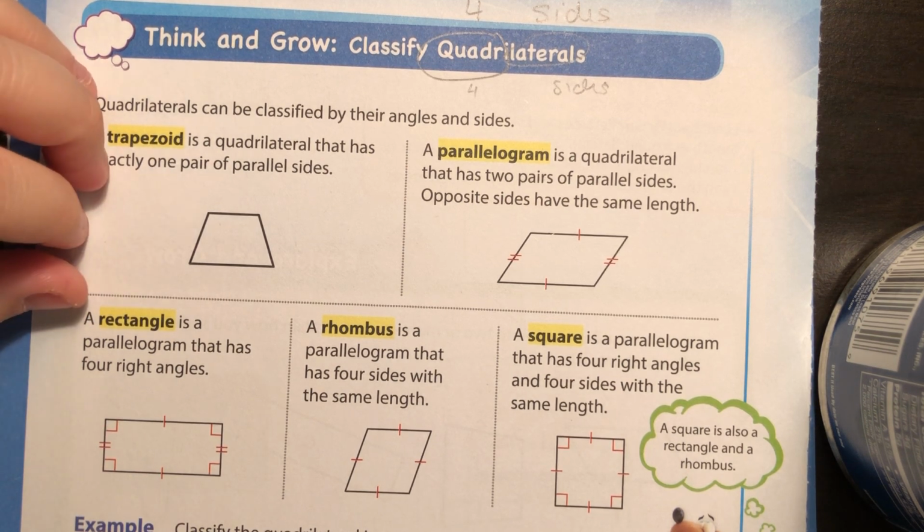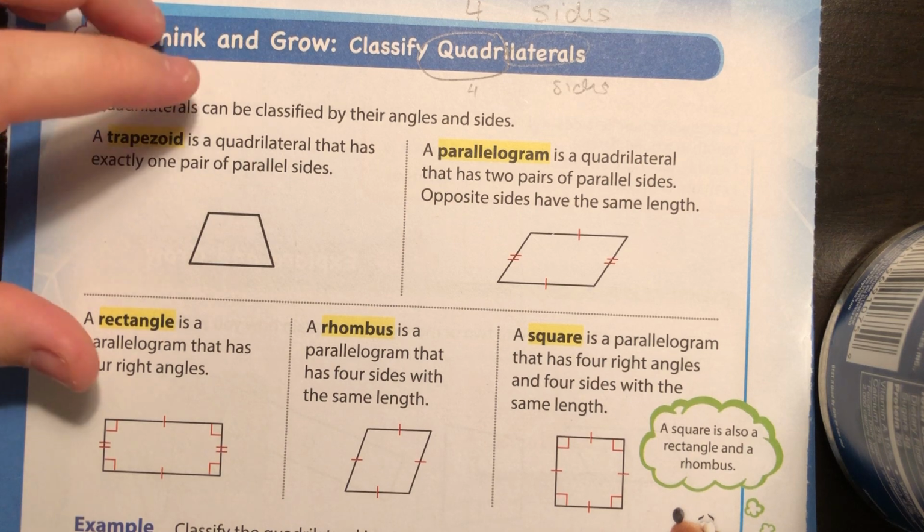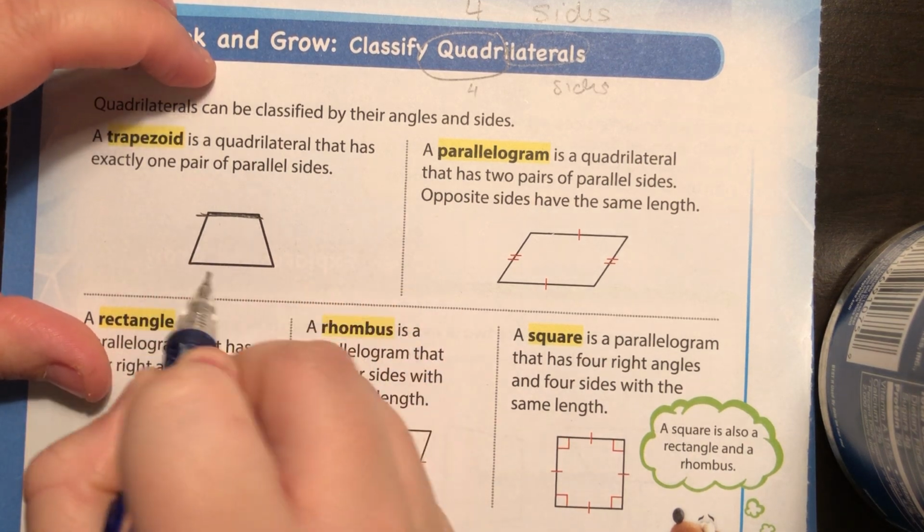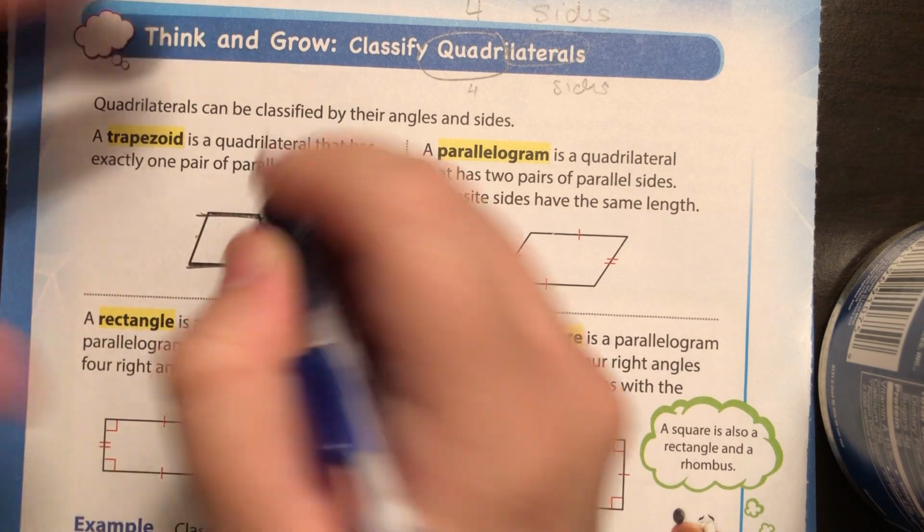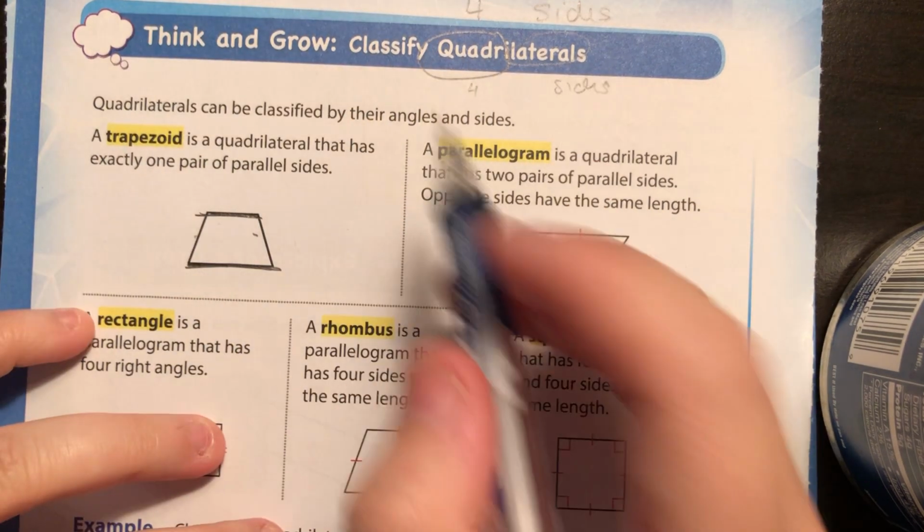One is the trapezoid, which is a quadrilateral that has only 1 pair of parallel sides. This one and this one, that's 1 pair. These are not parallel because they will eventually touch, so they're not parallel.